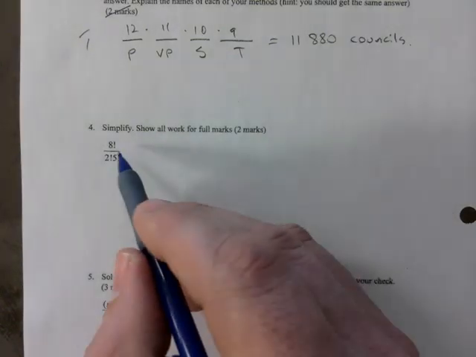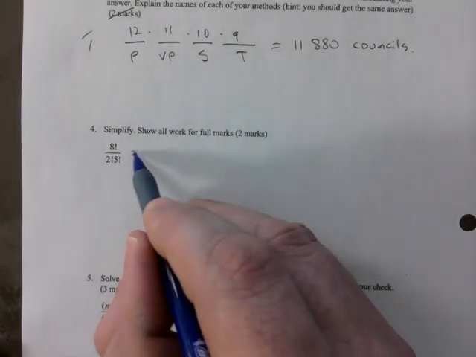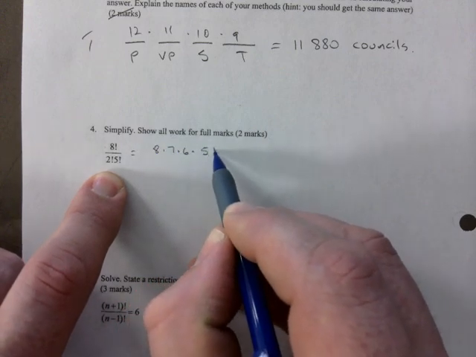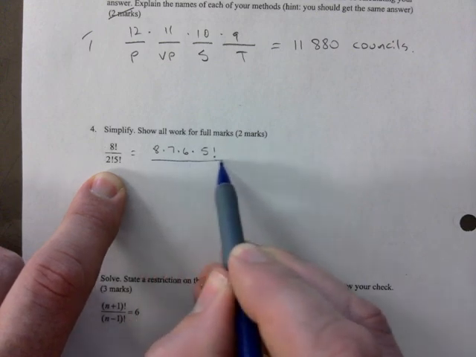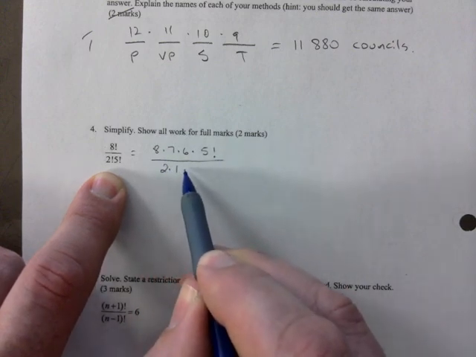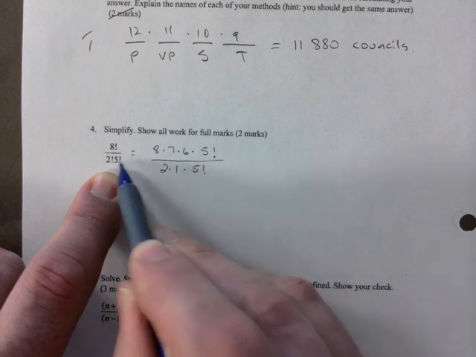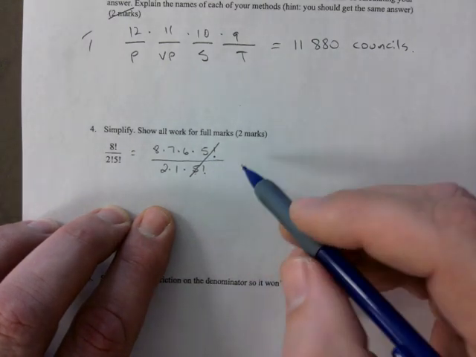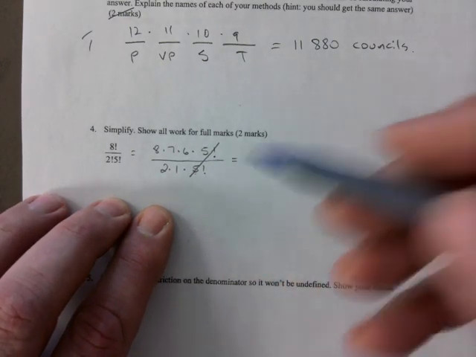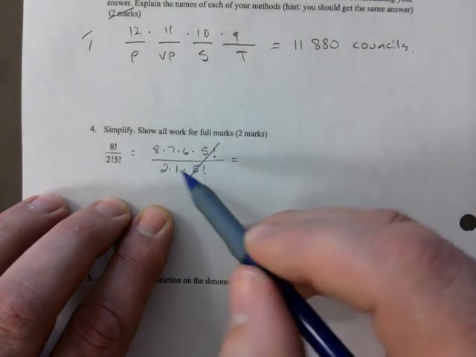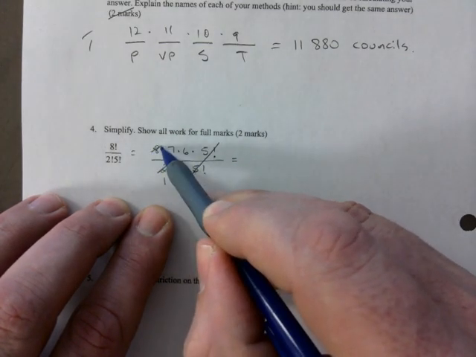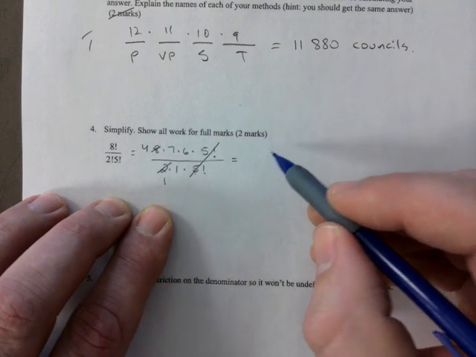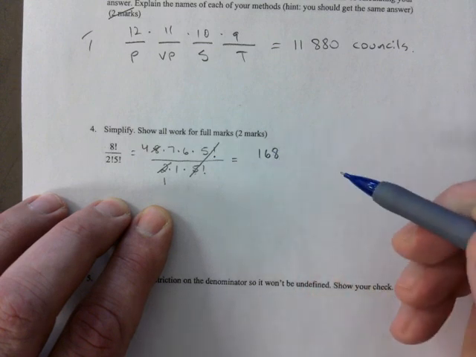Next, simplify. I was hoping that at least this one you could score some marks on. I will expand the greatest number, 8, 7, 6, 5, and I'll just slap on a factorial there, because 2 times 1 times 5 factorial. I'll leave the 5 because this cancels out. I'll give you a mark if I see that you're canceling out the 5 factorial, and then another mark for actually having the final answer. If you want to simplify, 2 goes in here 1 time, goes in there 4 times, and that's all you can do. So that ends up being 168.